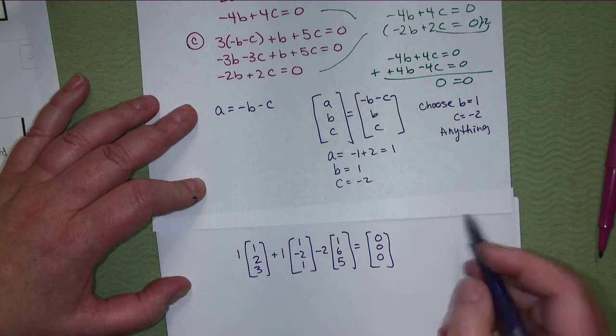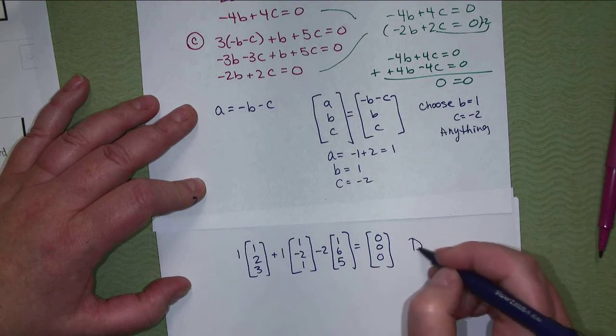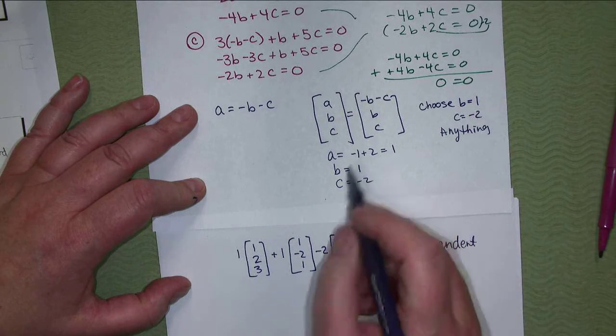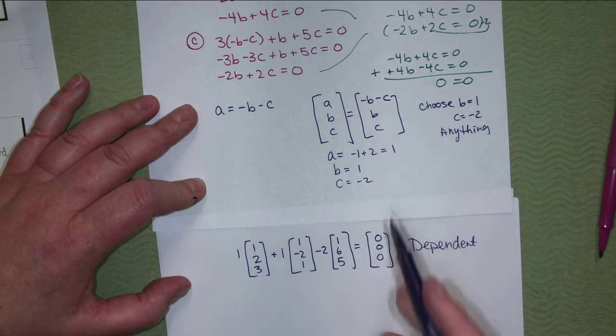Okay, if this works, that means it's dependent. And there's lots of solutions because we can plug in different values for B and C and get different solutions.